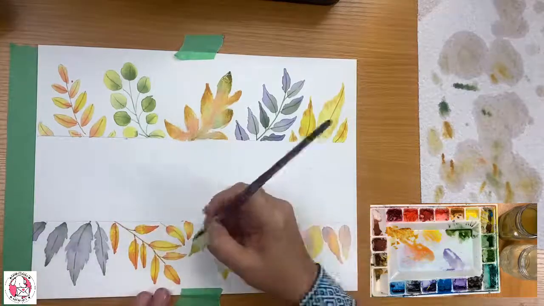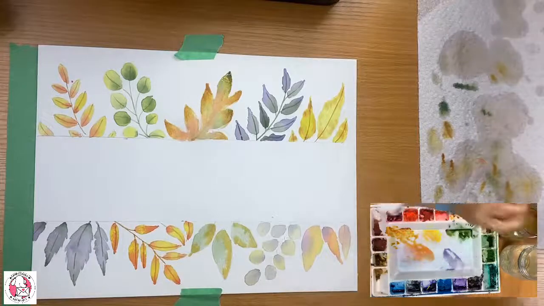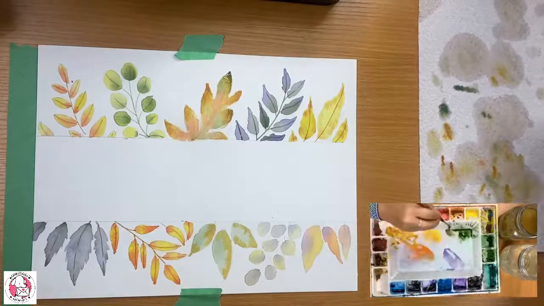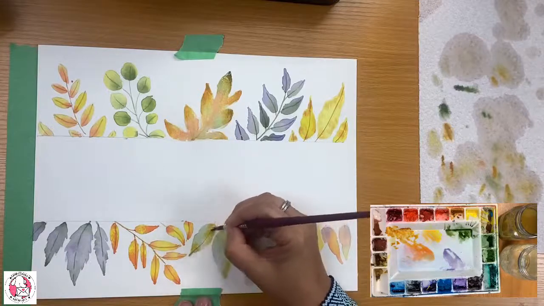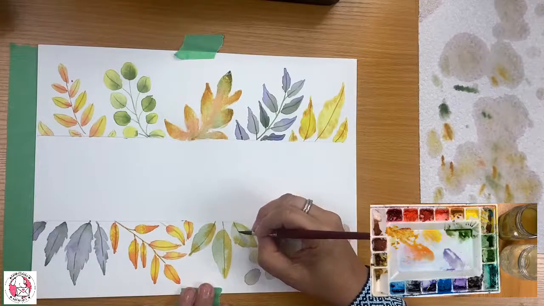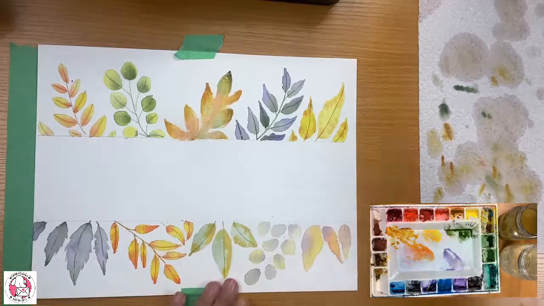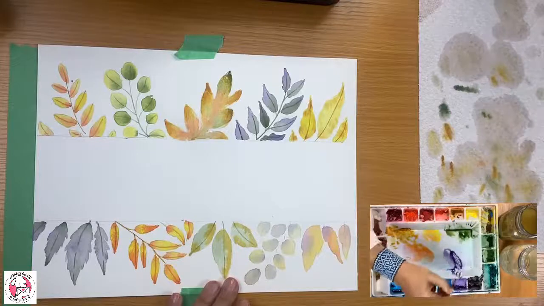And we erase that extra line. Green. And I want to use the violet here. Oops.